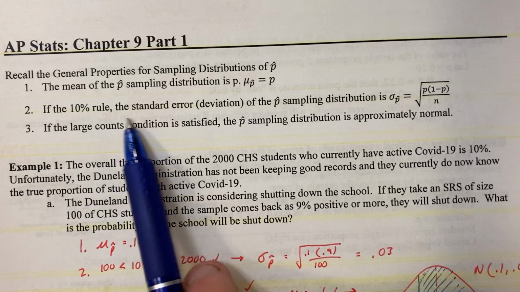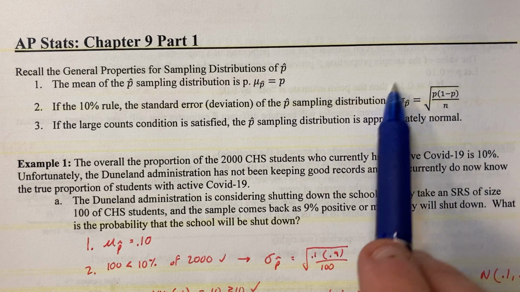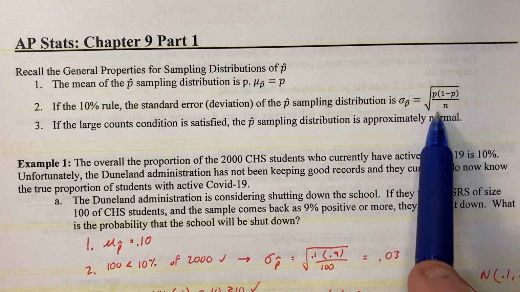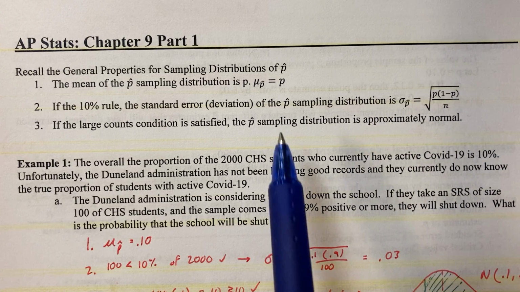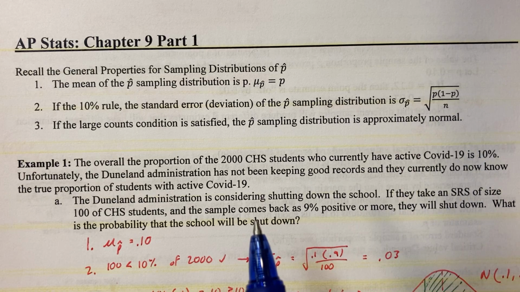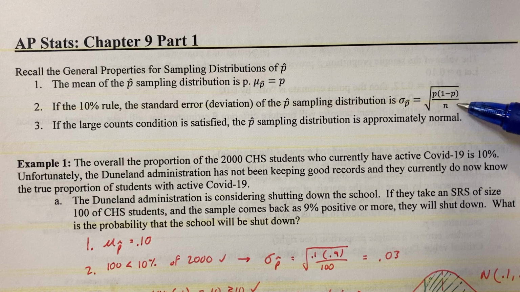10% rule. If the 10% rule holds, then the plus or minus of our samples will be given by this equation right here. The standard error or the standard deviation of our samples. This is the plus or minus. So if we take a sample, it should be right around that, plus or minus that. And you can tell that this is affected by the sample size.